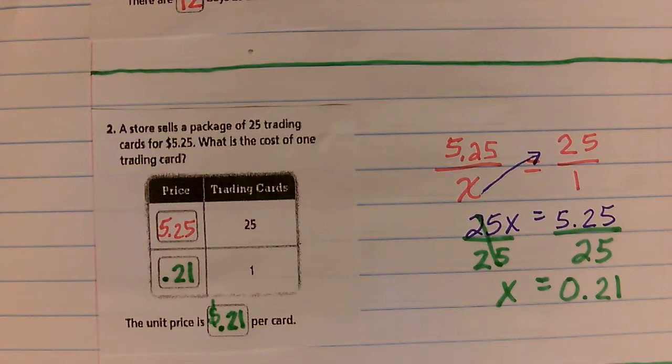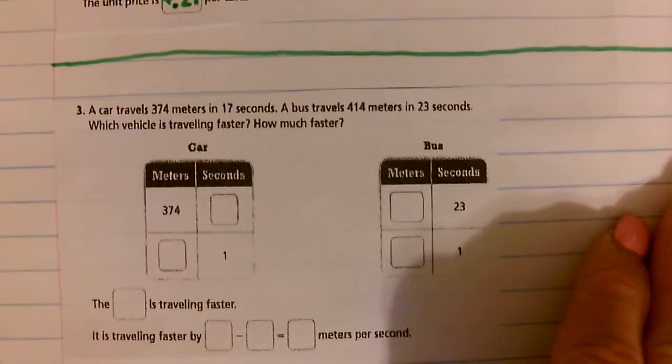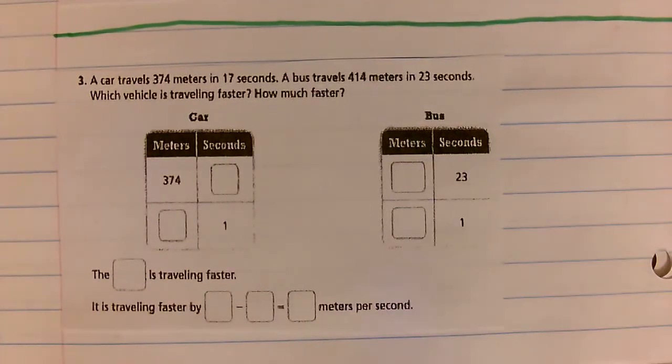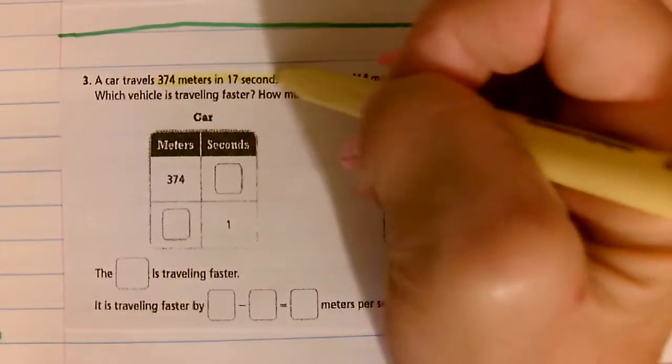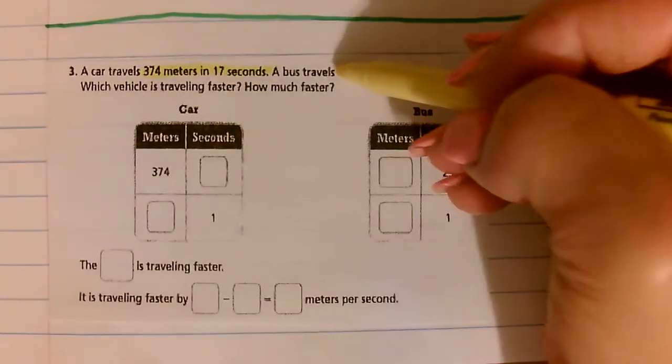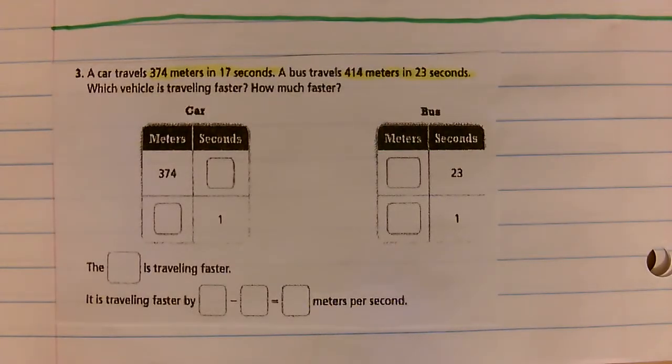Let's go on to the next one. This has got more steps to it. Number 3. A car travels 374 meters in 17 seconds. Okay? But a bus travels 414 meters in 23 seconds. So which vehicle is traveling faster and how much faster? So what we're doing is like a unit rate problem. I'm going to fill in the boxes with information I know.